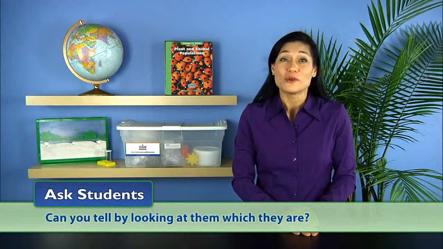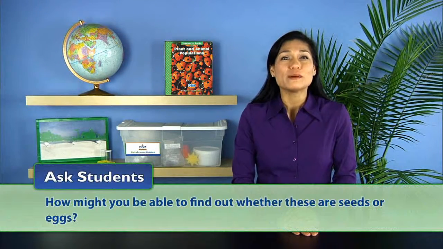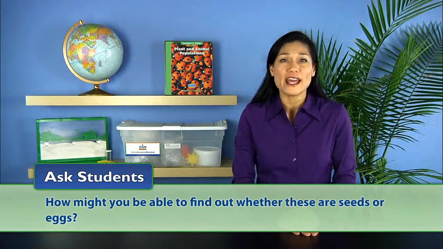Remind them that these objects are either seeds or eggs, and ask students, can you tell by looking at them which they are? Students will probably say no. Then ask, how might you be able to find out whether these are seeds or eggs? Students may suggest letting the mystery objects grow and seeing what they become.